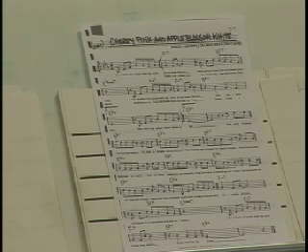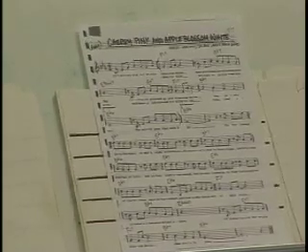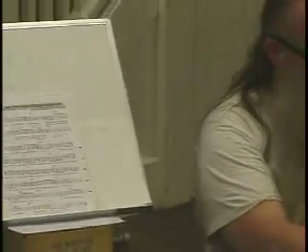Now the pattern starts over. Low 5, 1, 3, 5, 4, 3, 4, 3, 2, 4, 5, 6, 7, 6, 5, 4, 3, 5. Low 5, 1, 3, 5, 4, 4, 3, 4, 3, 2, 6, 5, 3, 2, 1. That's the whole numbering. Got it?